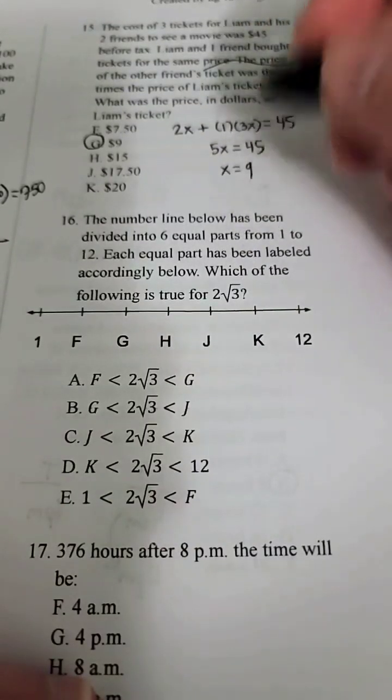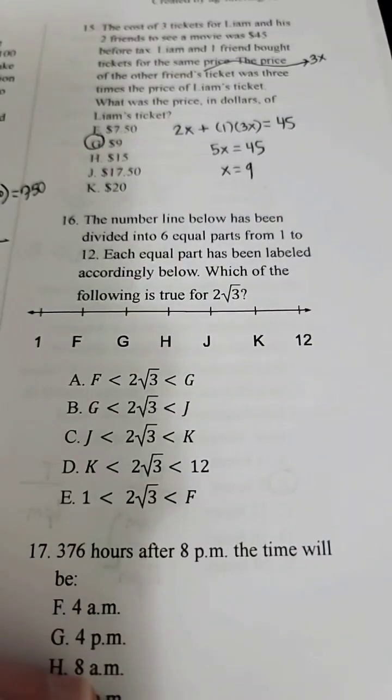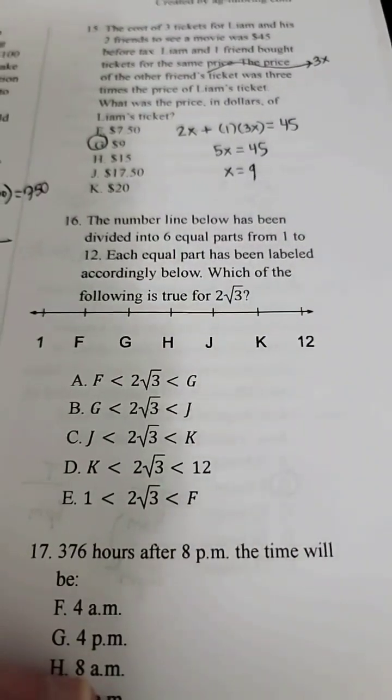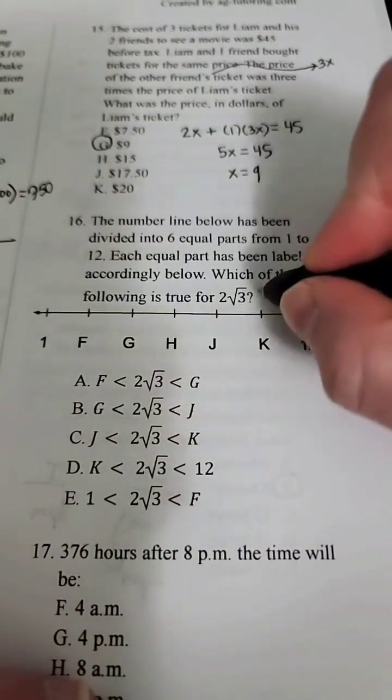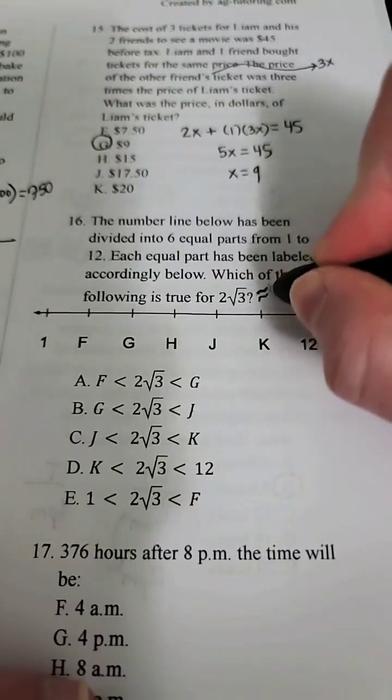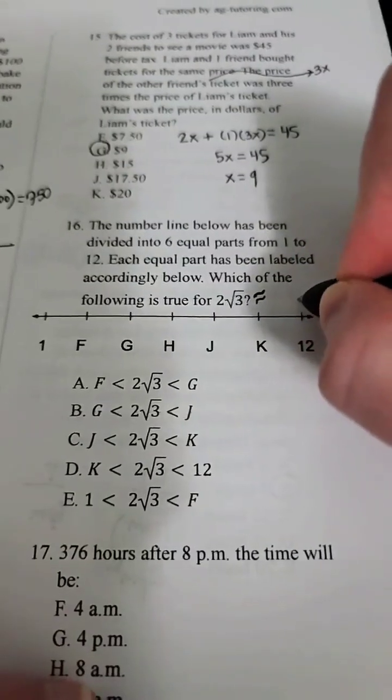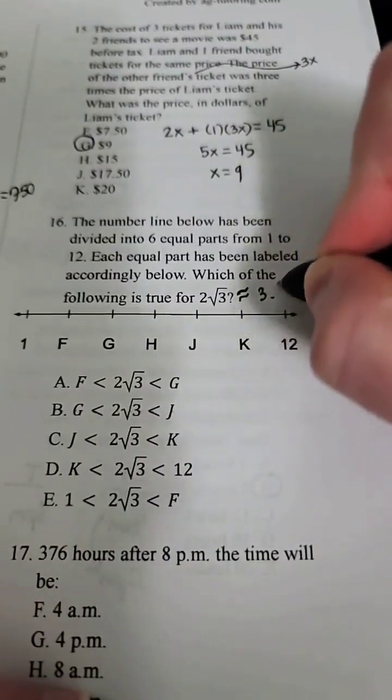So 2 root 3, if we put that into our calculator, that would be 3.46 and so on. So we're just going to say it's approximately equal, with the squiggly equal sign, because it's not exactly equal to it. It would be 3.46 and so on.